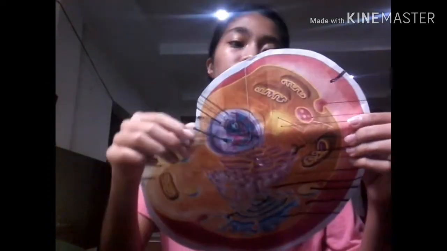So this is an illustration of a eukaryotic cell. Eukaryotic cells are defined as cells containing a nucleus and organelles which are enveloped by membrane-bound organelles. Examples of eukaryotic cells are plants, animals, protists, and fungi. Their genetic material is organized in chromosomes.